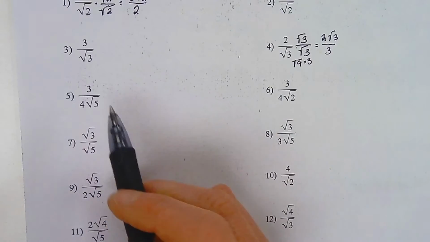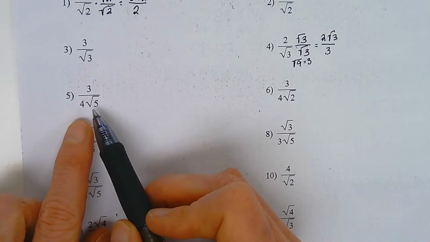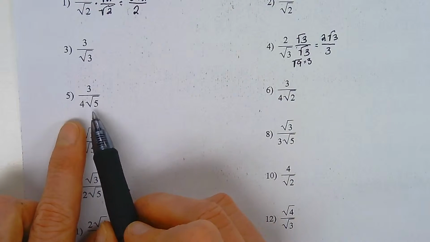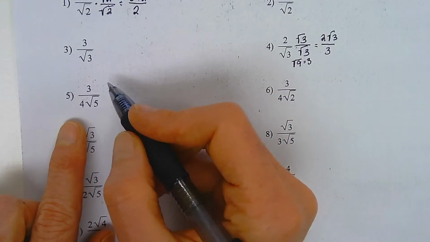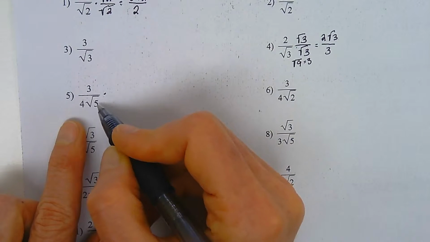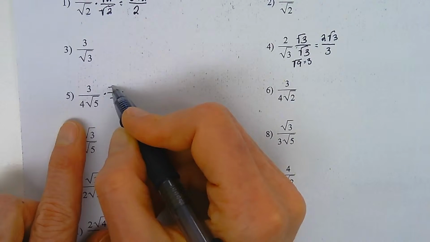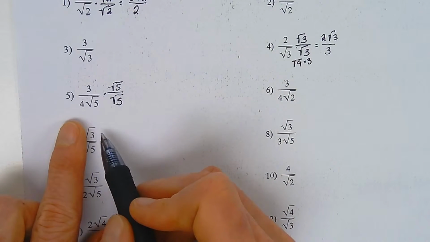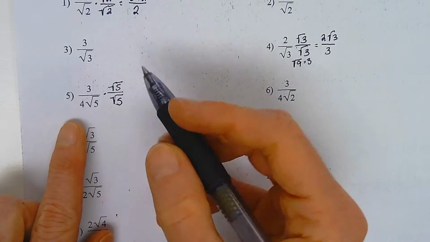Now on number 5, we have a radical in the denominator, and we also have a coefficient for that radical. But when multiplying the denominator to make it rational, we only need to multiply it by that square root of 5. Only multiply it by the radical itself. You don't need to multiply the 4 also. So we're just going to multiply top and bottom by rad 5.